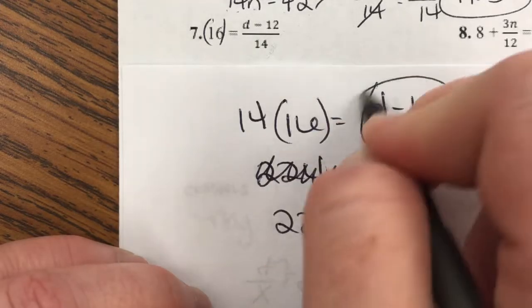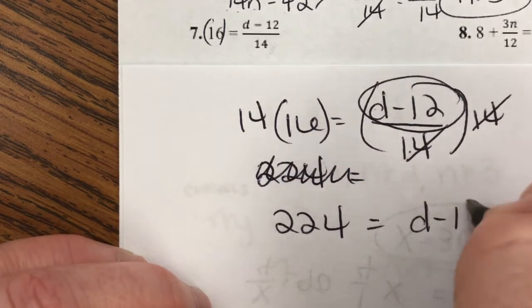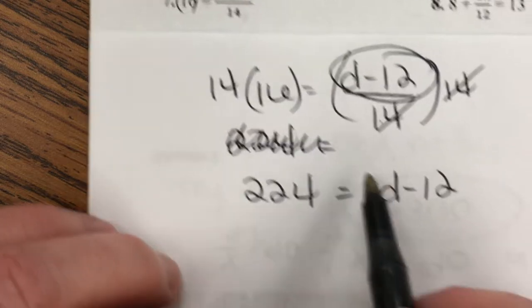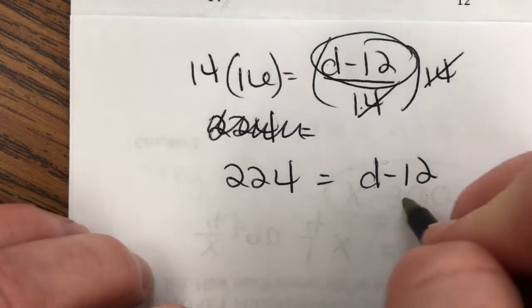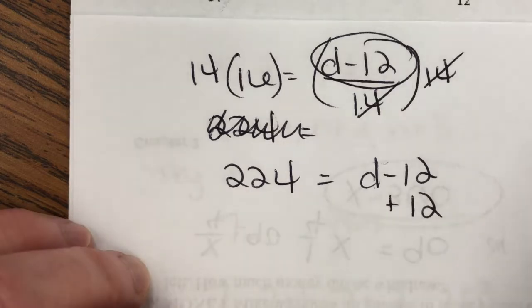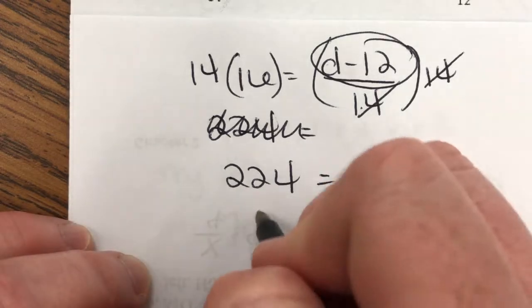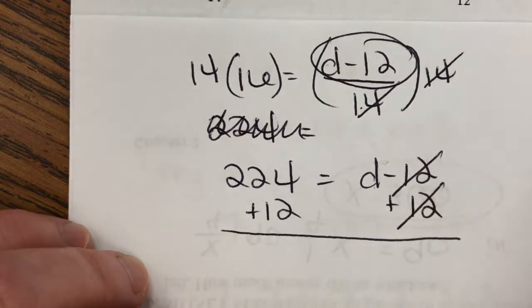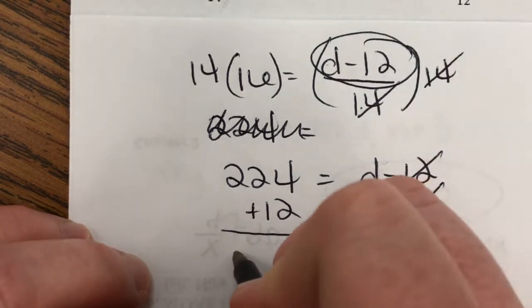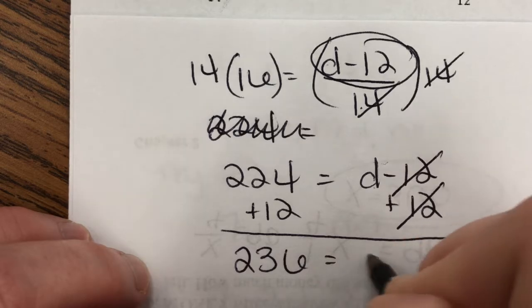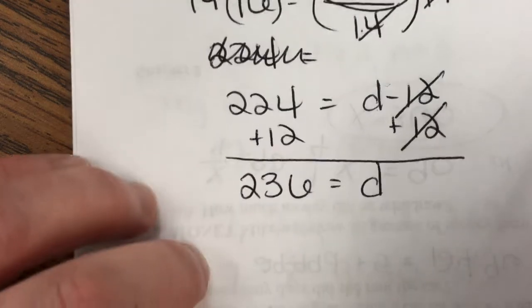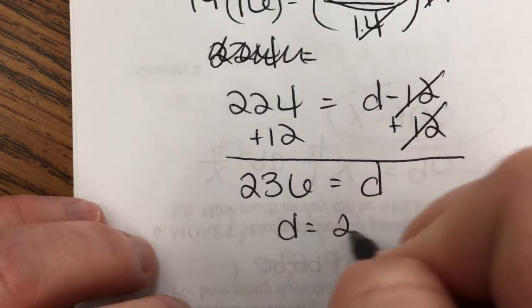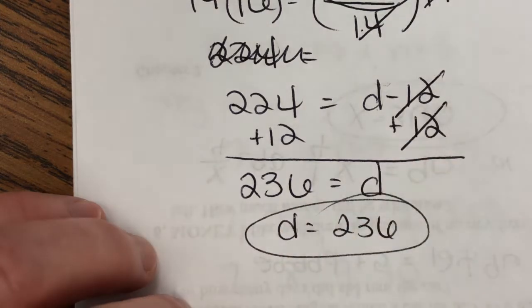224 equals, I still have this up here, d minus 12. And then the last thing I need to do to get d by itself is to get rid of minus 12. So I'm going to add 12. And since I added 12 over here, I have to add 12 over here. These guys get canceled. 224 plus 12 is 236 equals d. Or d equals 236. Final answer.